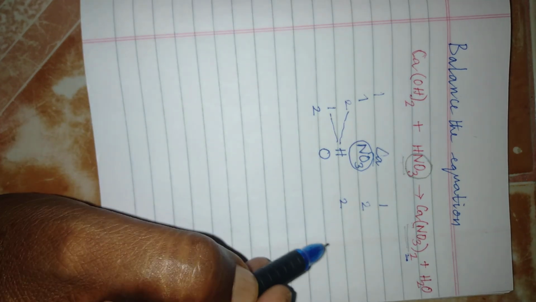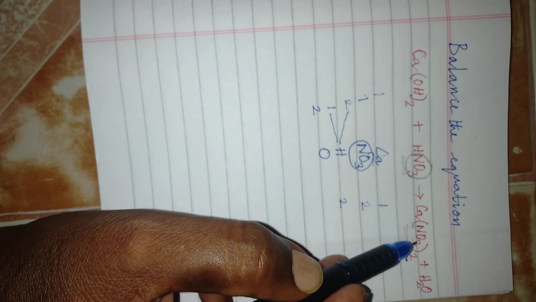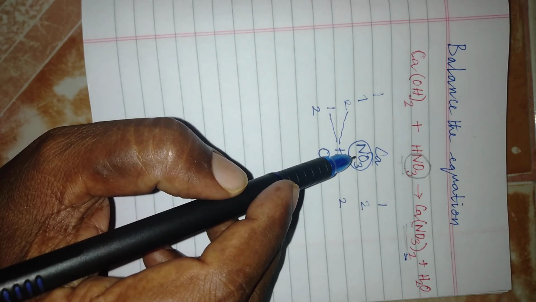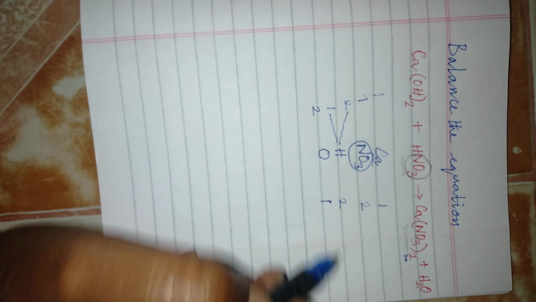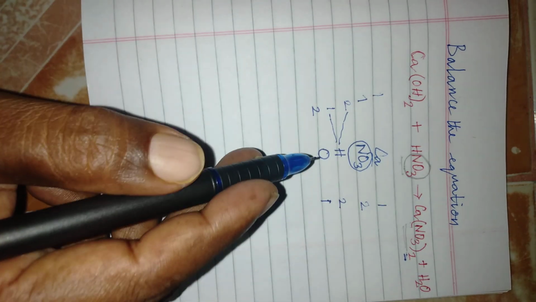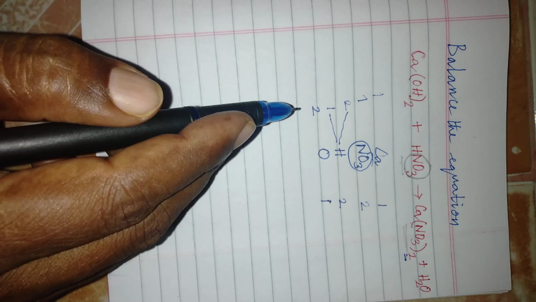How many times oxygen at the right hand side? This oxygen of nitrate, can we count? No, we cannot count, because it was already included in the nitrate radical. So this oxygen alone we need to count. Here oxygen has no other subscript, so it is only 1 time. Now we have listed out the atoms and radicals on the left hand side as well as the right hand side. Now we can check which atoms are not equal.